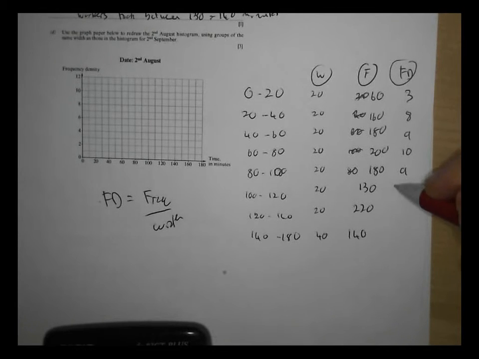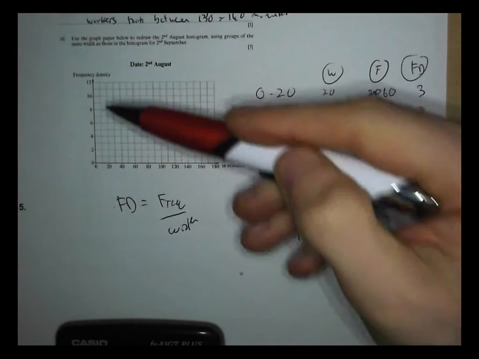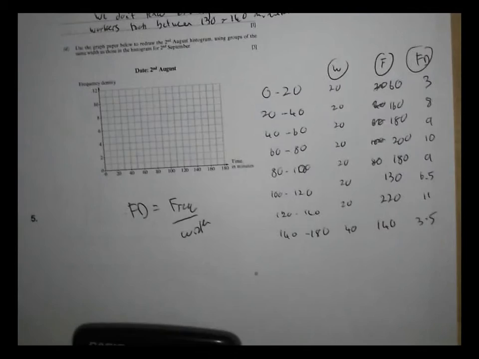130 divided by 20, maybe 6.5. 220 divided by 20 is 11, and 140 divided by 40 is the same as 70 divided by 20, which is going to be 3.5. Now that's quite good news because my frequency densities look like they're going to fit on my scale that's 0 to 12, and then I've just got to draw these on.